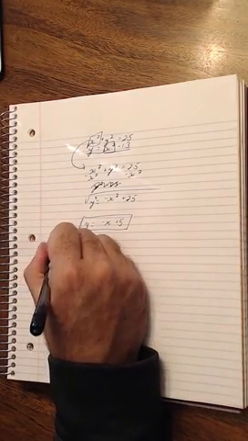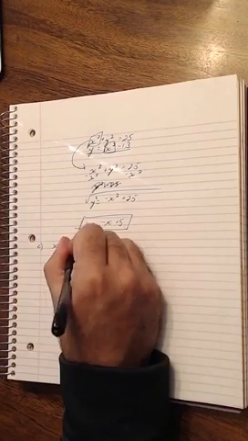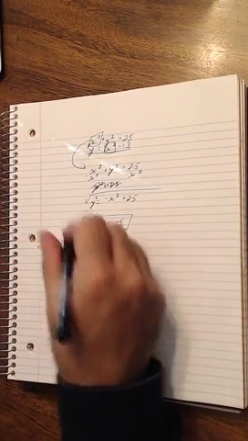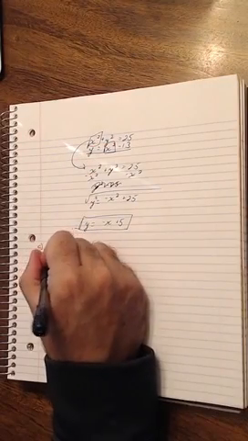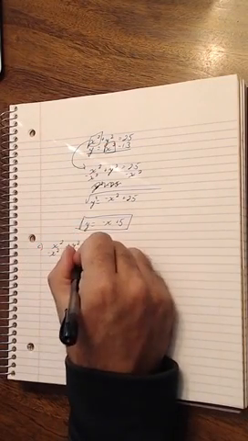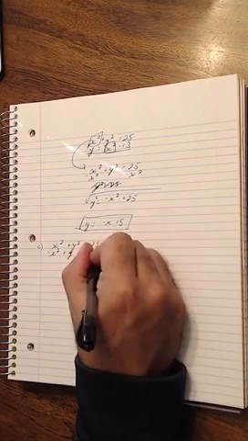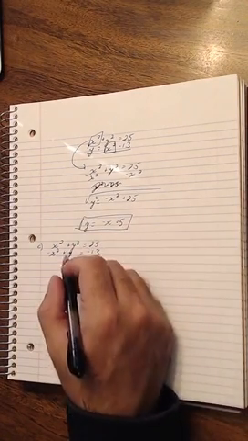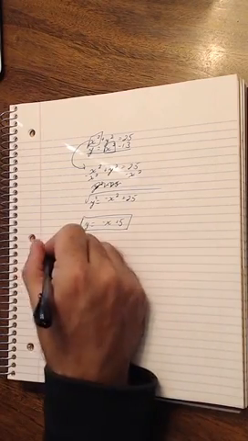So I'm going to rewrite this down here. x squared plus y squared equals 25. And I'm going to go ahead and subtract x squared, so negative x squared plus y equals negative 13.